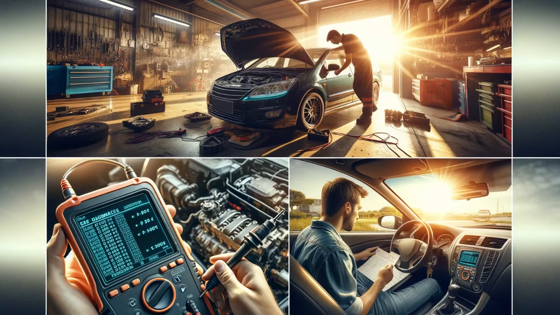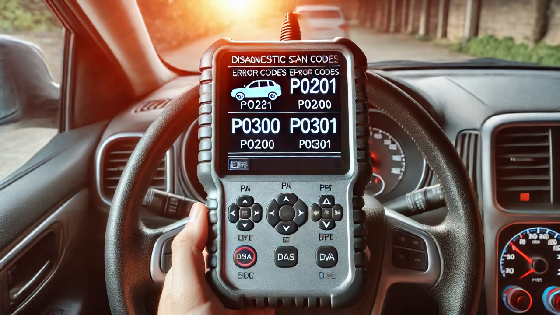Today, I worked on a vehicle where the customer reported the check engine light was on. After connecting a scan tool to diagnose the issue, I found 3 error codes: P0201, which stands for Injector Circuit Open Cylinder 1, P0300, which indicates Random Multiple Cylinder Misfire Detected, and P0301, which means Cylinder 1 Misfire Detected. These codes pointed me towards a potential issue with the fuel injector on Cylinder 1.